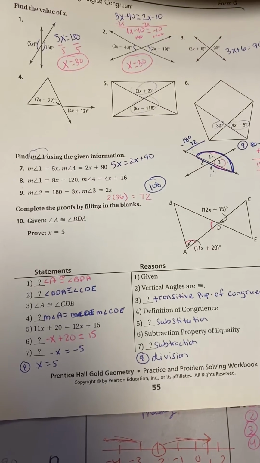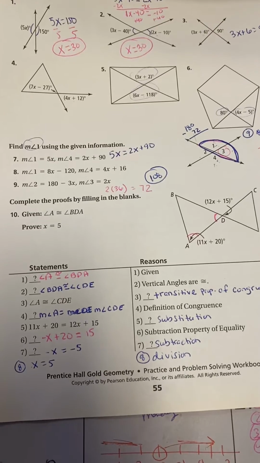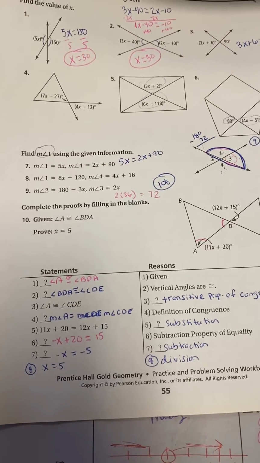Okay, number 10, you're completing the proof by filling in the blank, and you'll have some of these on your assessments and your test. So your little mini quizzes and your test. Complete the proofs by filling in the blanks.